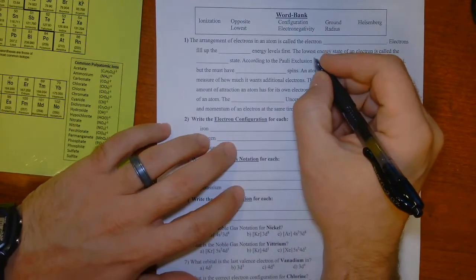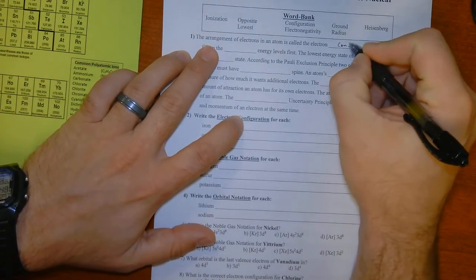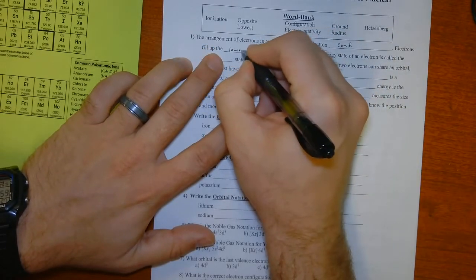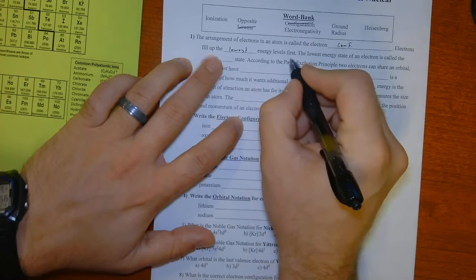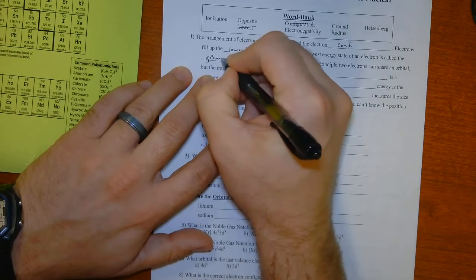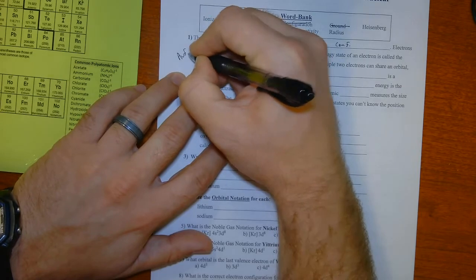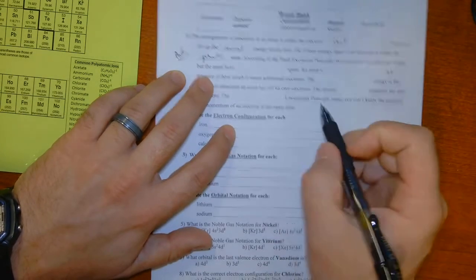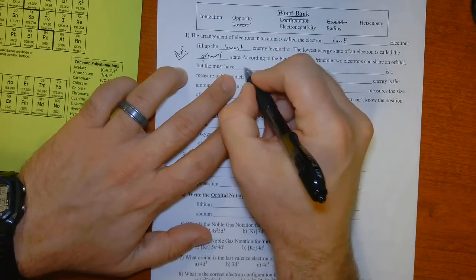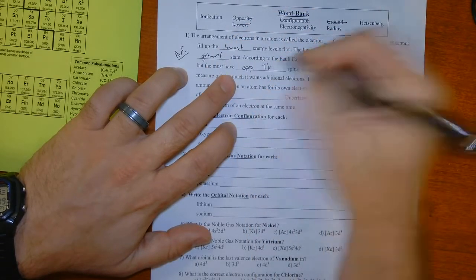So the arrangement of electrons in an atom is called the electron configuration. Electrons fill up the lowest energy levels first. The lowest energy state of an electron is called the ground state. And this is going to be your Aufbau principle. According to the Pauli exclusion principle, two electrons can share an orbital but must have opposite spins, which is why we draw an up arrow and why we draw a down arrow.